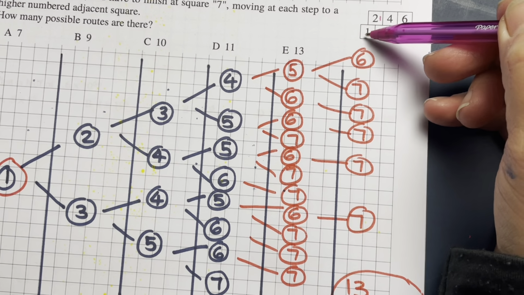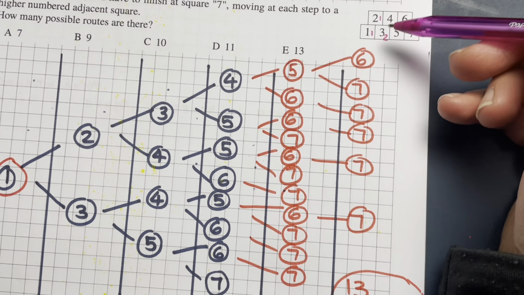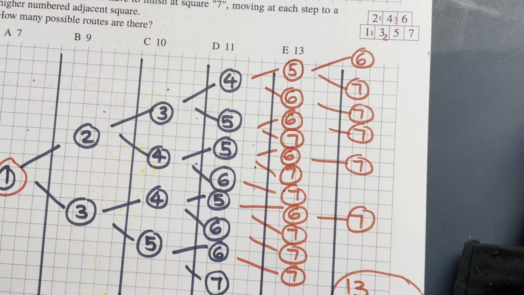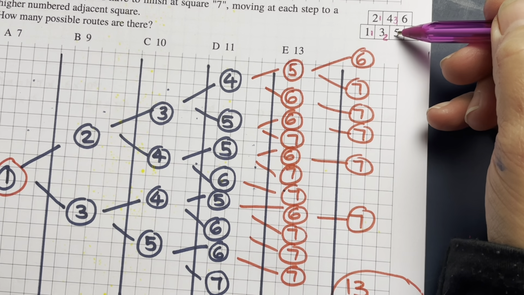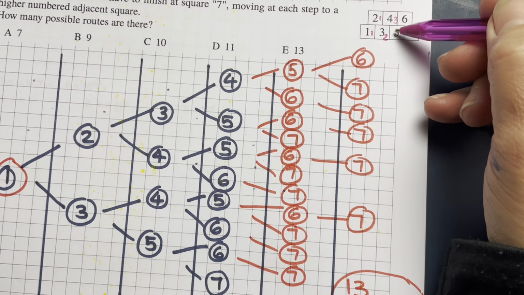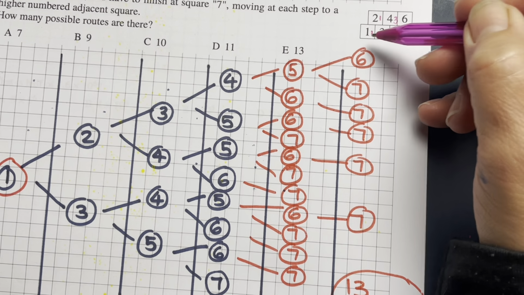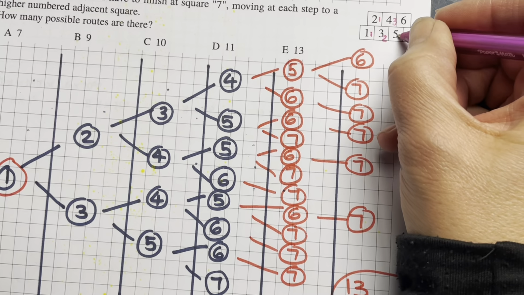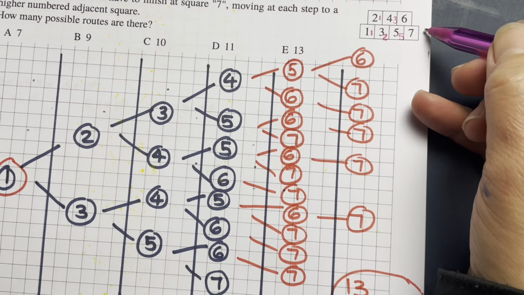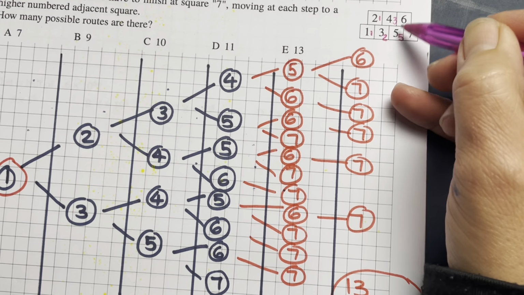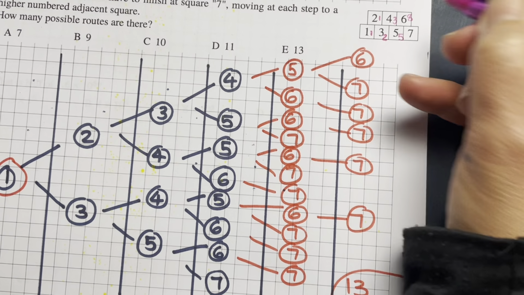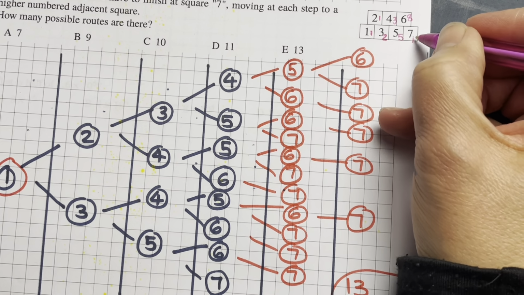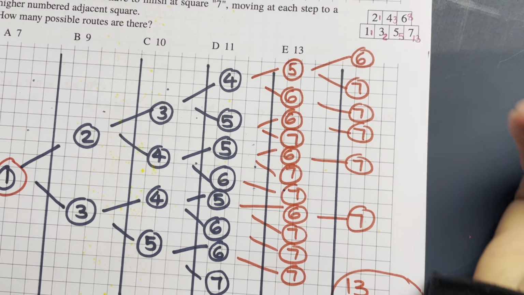To get to 4: 1, 2, 4; 1, 3, 4; or 1, 2, 3, 4. So there are 3 different ways of getting to 4. To get to 5, I can do 1, 2, 3, 4, 5; 1, 3, 5; 1, 2, 4, 5; 1, 2, 3, 5; 1, 3, 4, 5. So there are 5 different ways of getting there, and so on. When you work out the different ways of getting to 6, there are 8 ways. And to get to 7, there are 13 ways.